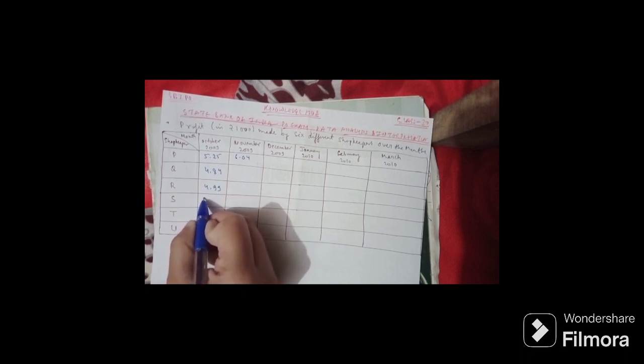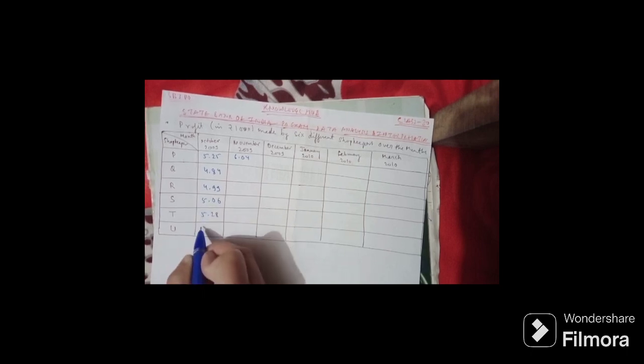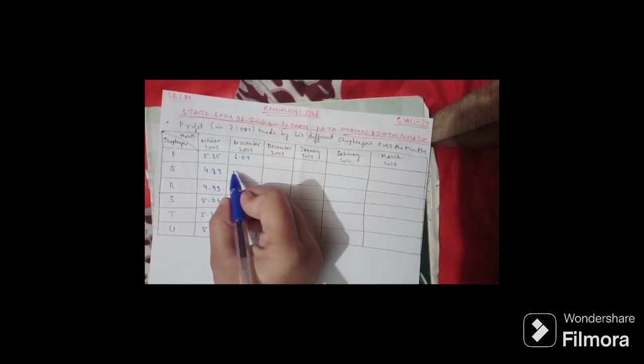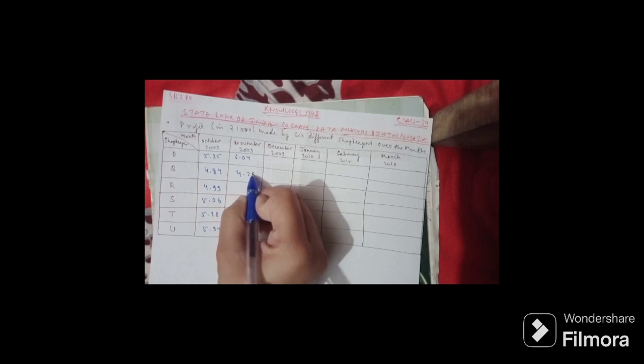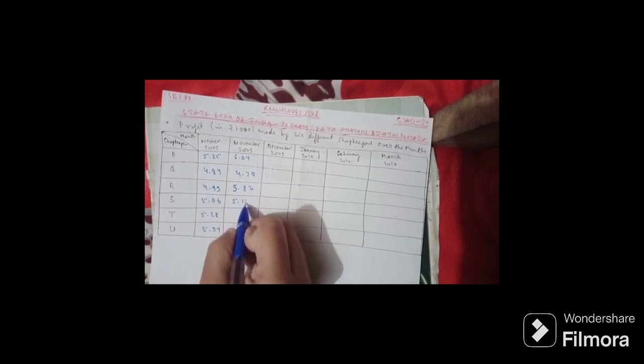For S, it is 5.06, 5.28, and 5.94. For November, it is 6.04 as I told you, and here it is 4.28, 4.28, 5.82, 5.11, 4.96, and 6.23.